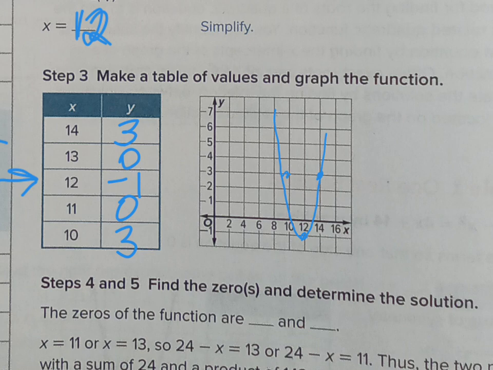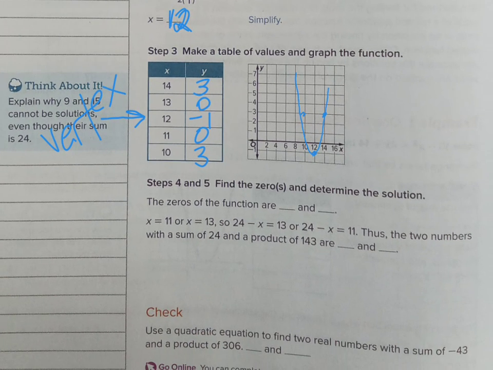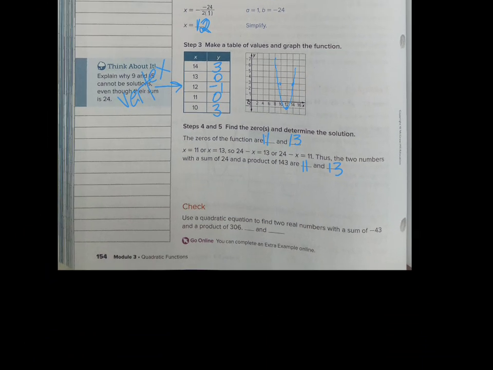So what are the zeros? 11 and 13, because that's where the y value is 0. So one of those numbers is 13, one of them is 11, and that's your solution. Is that right? Now you have to do your check. There's your check.